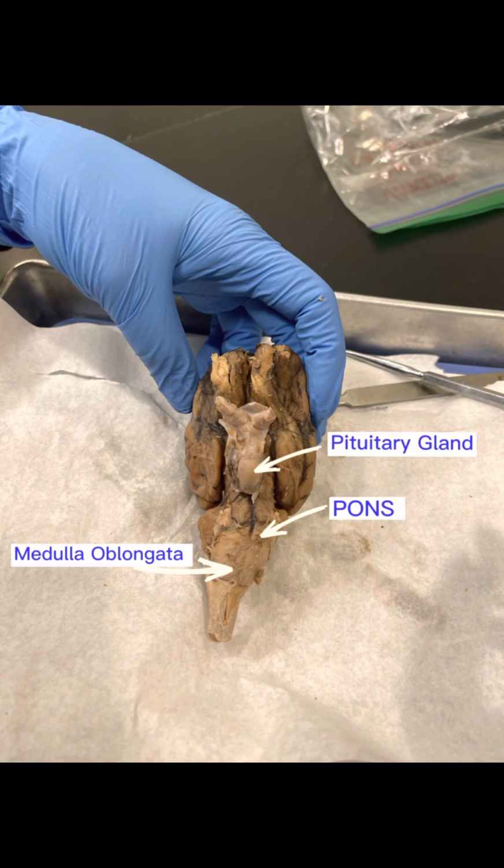Next, we will be looking at the medulla oblongata. The medulla oblongata is the bottommost part of your brain. Your medulla oblongata is a part of your brainstem which connects your brain to your spinal cord. That makes your medulla a major connection point to your nervous system. It also manages many of the most important functions of your body.